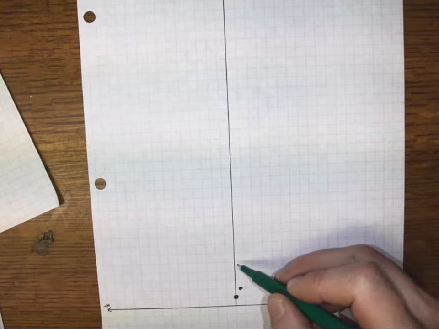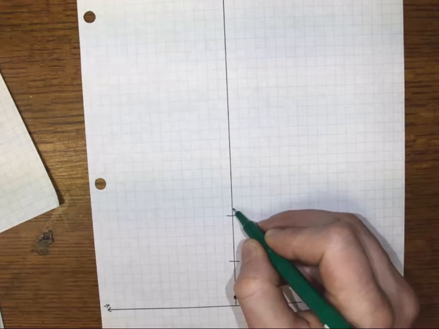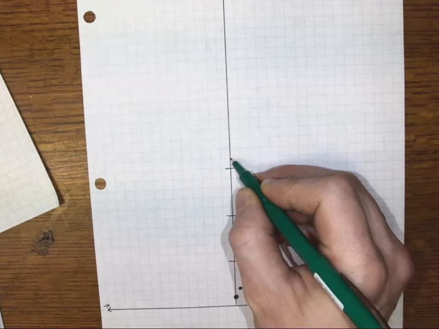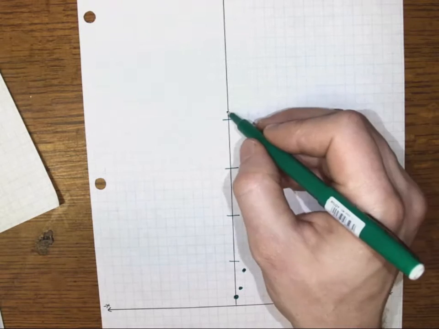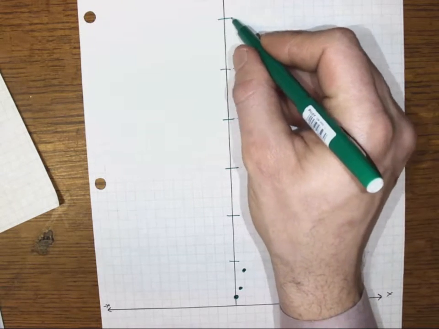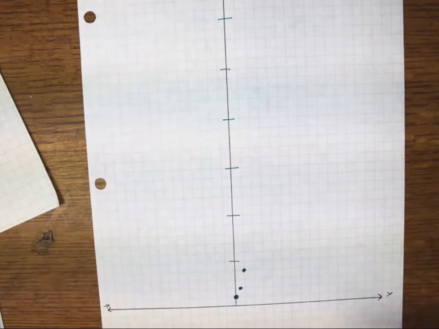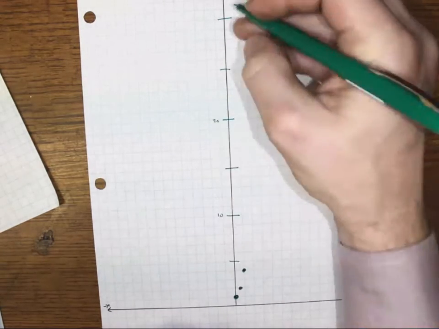We get 4, 5. I'm just going to label 5, 6, 7, 8, 9, 10, 11, 12, 13, 14, 15, 16, 17, 18, 19, 20, 21, 22, 23, 24, 25, 26, 27, 28, 29, 30. And that should help me get some bearings. I might label a few of those. So that's 10, 20, and 30.